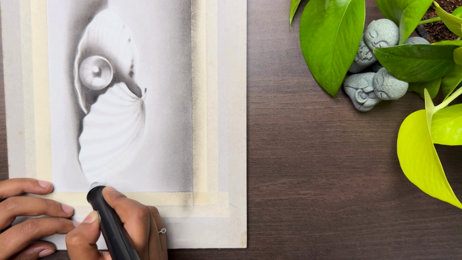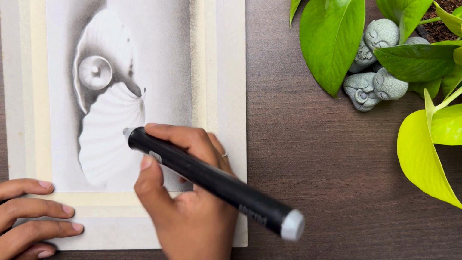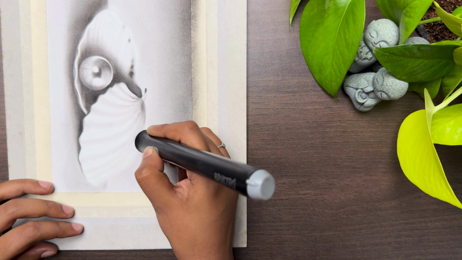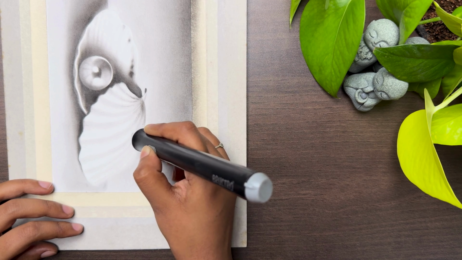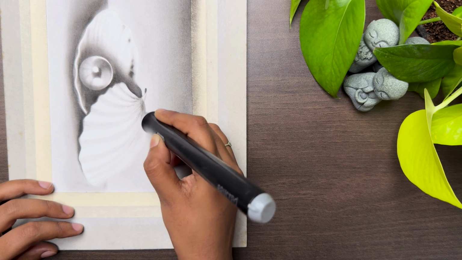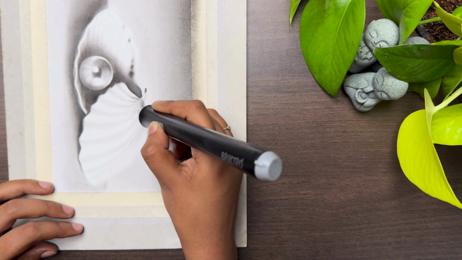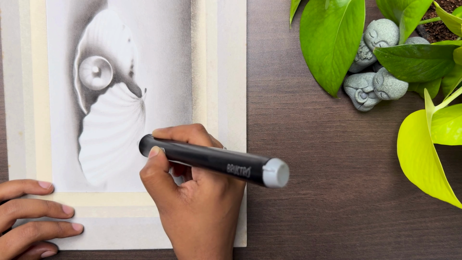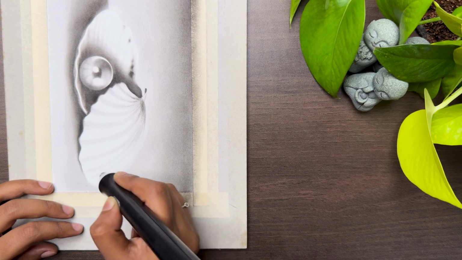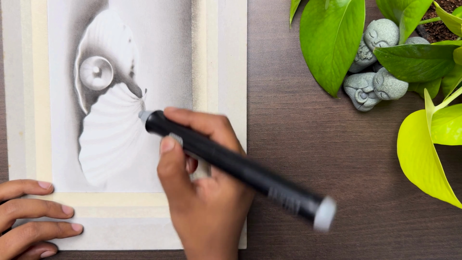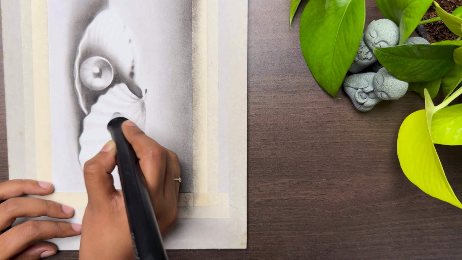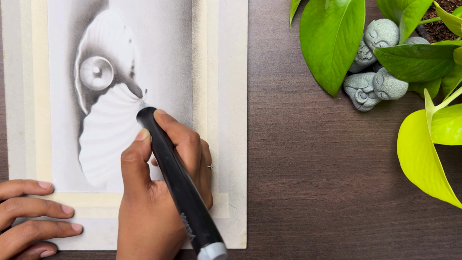Draw very thin lines close to each other, and all the lines will converge on the top. So I'm adding those converging lines. And erasing wherever required.